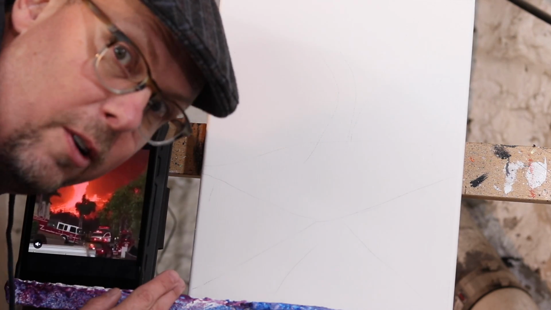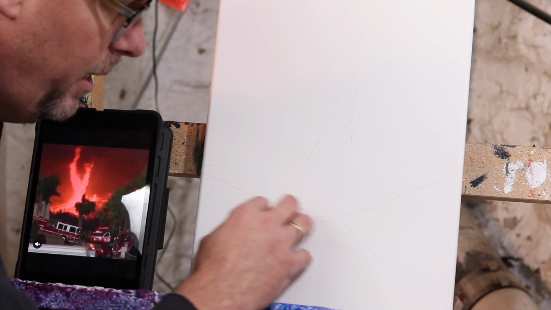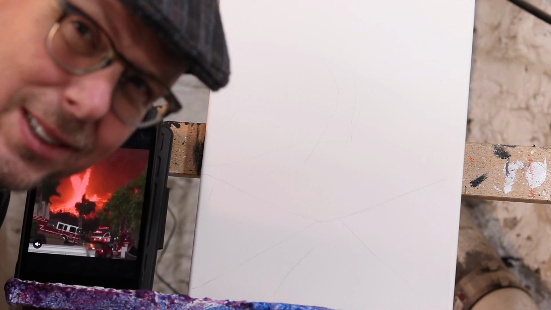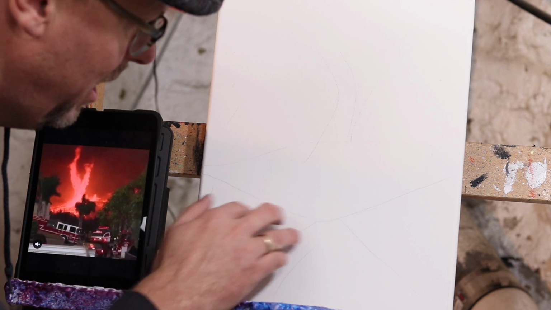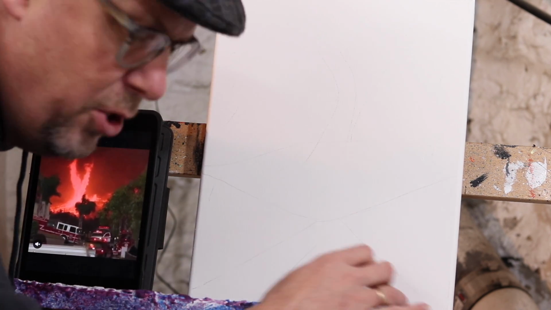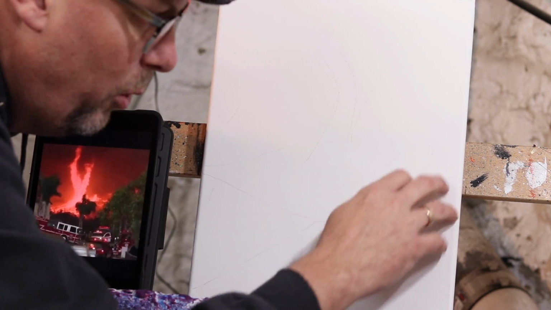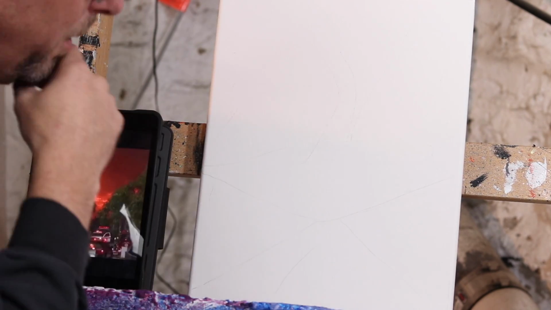Alright, for this painting we're going to do a firenado. In the background there's like fire engines and stuff, but I don't want to paint that. It's just too much work for no gain. I want to have the forest, the empty street, the grass right here, and then have the firenado coming out of the fire that's in the background here.